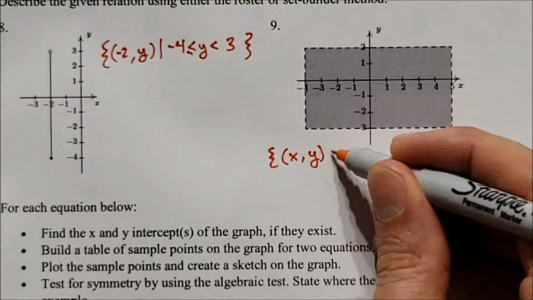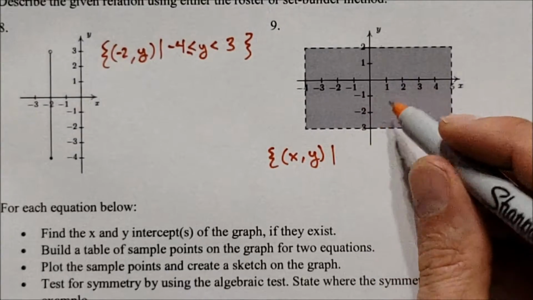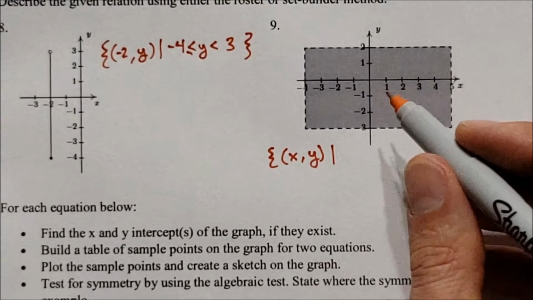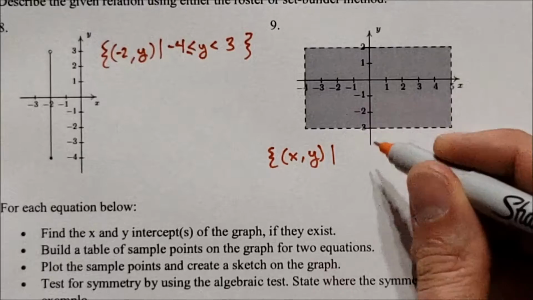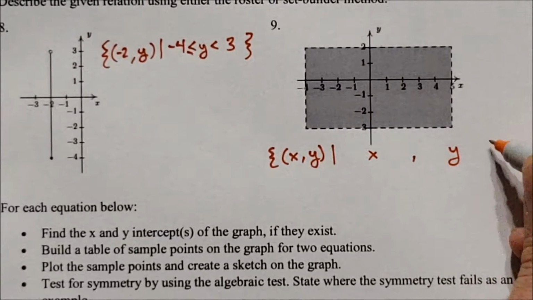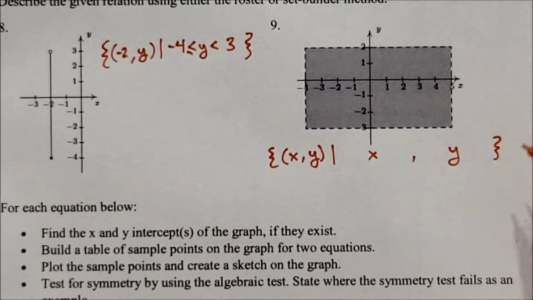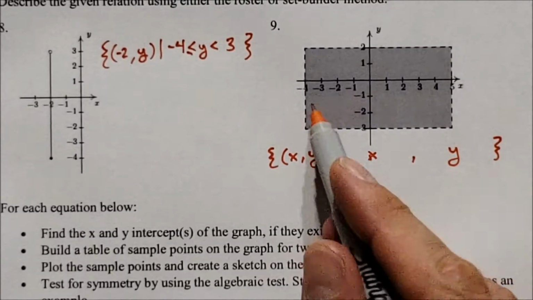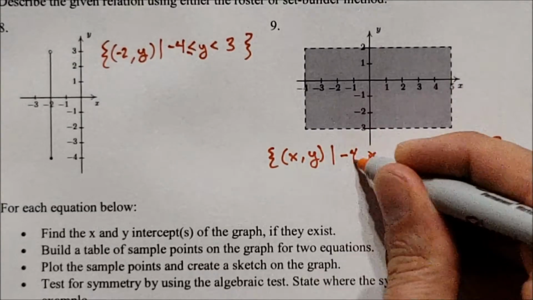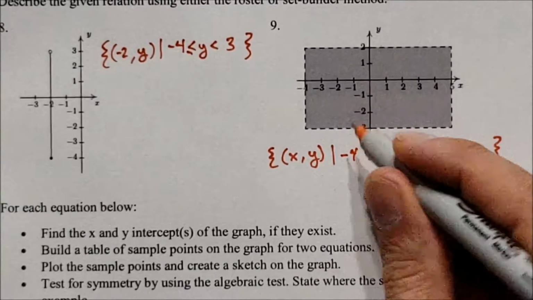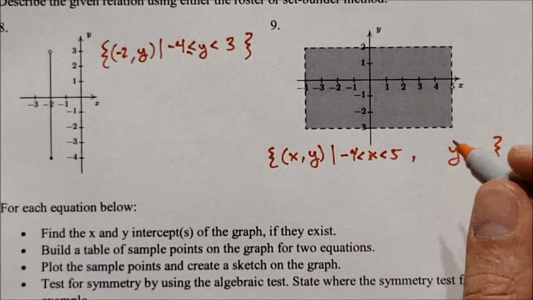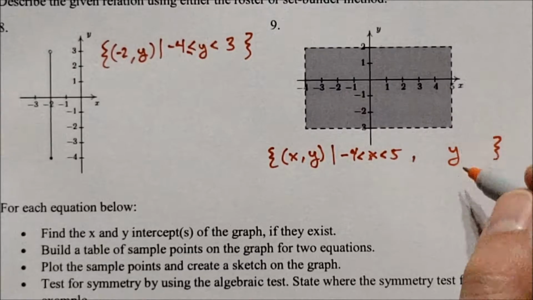They both float in a set region, and so we have to give some definition or some boundaries to that region. x is going to be between two numbers, and y is going to be between two numbers. What is x between? Well, x is between -4 and 5. And they're all dashed lines, so they're all going to be strict inequalities. There are going to be no or equals inequalities here.